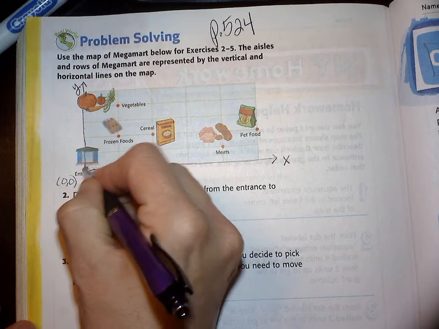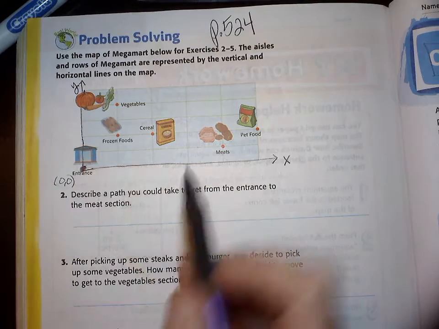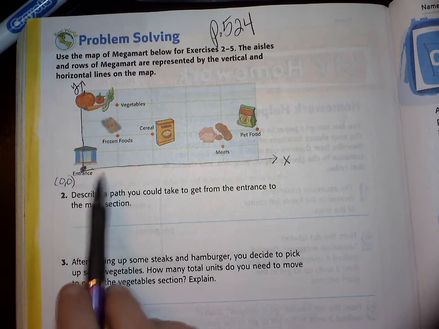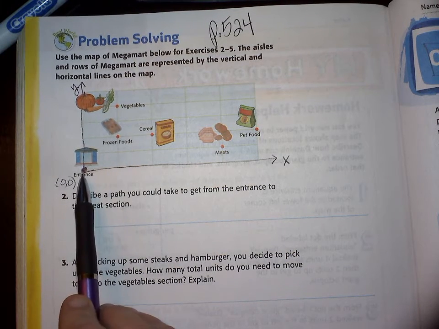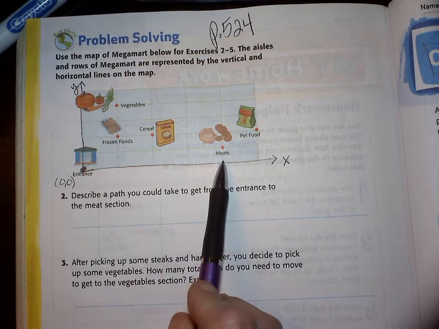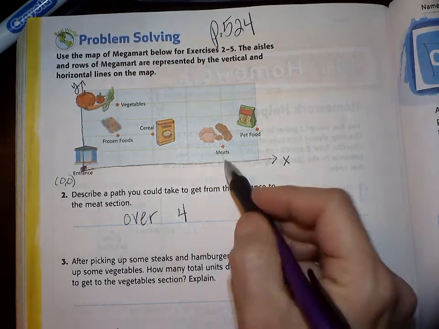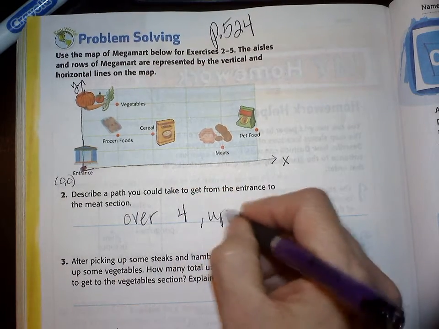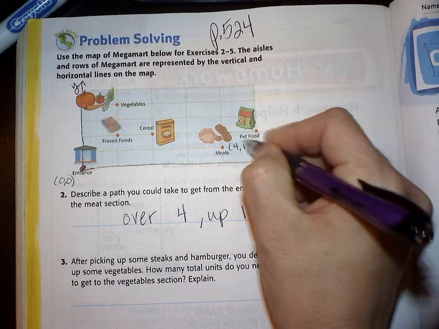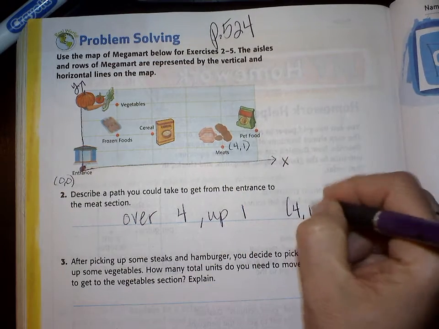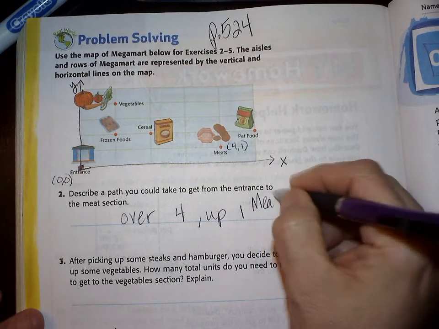It makes sense, it's got the entrance because you always start there. It's going to tell us how you could get from the entrance, or the origin, to the meet section. You go over 1, 2, 3, 4, over 4, and then up 1, because we always go over first. That makes this ordered pair 4, 1. We could label that meet department at 4, 1.